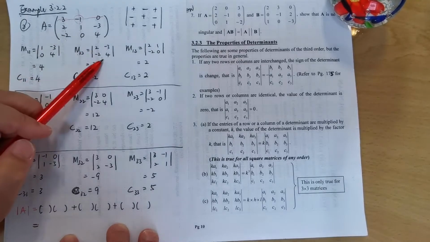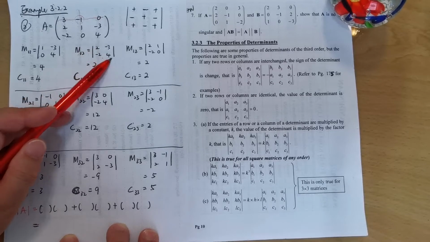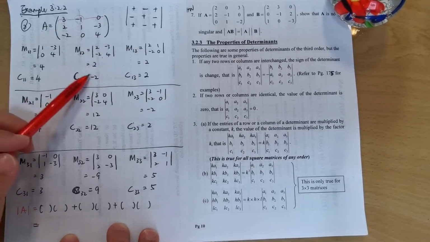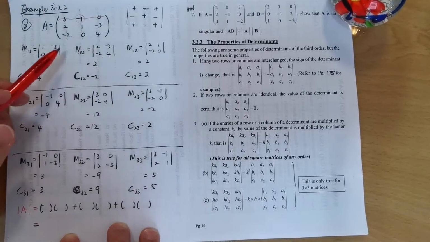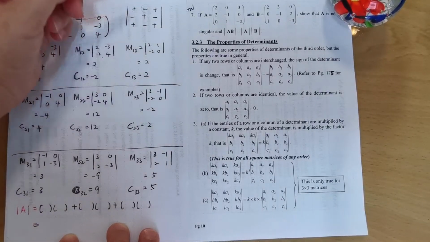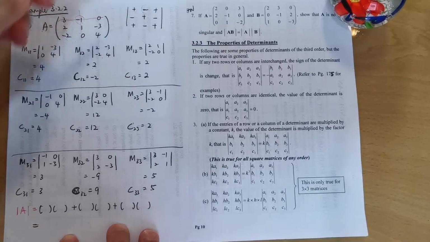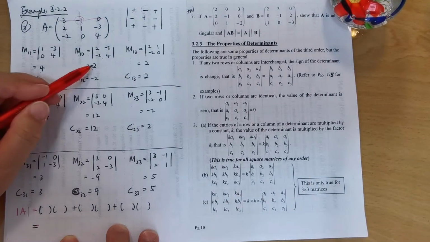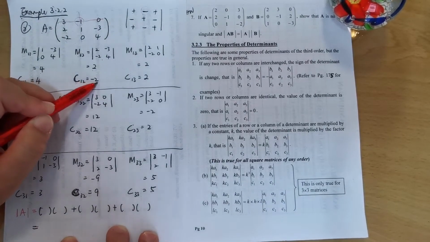Using AD minus BC, 8 minus 6 is 2. The minor is 2. How about the cofactor? For element A12 the sign is negative, so the minor is 2 and the cofactor is negative 2.